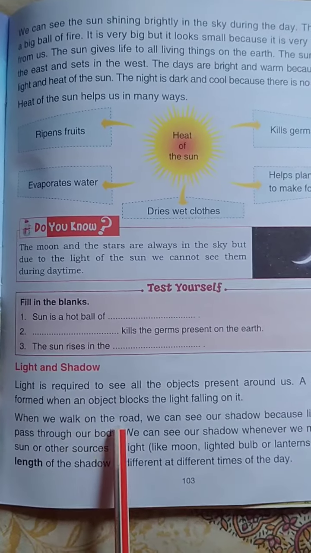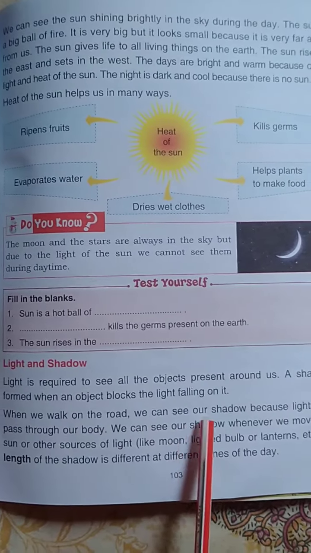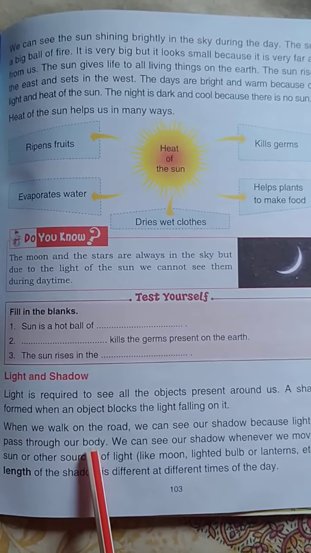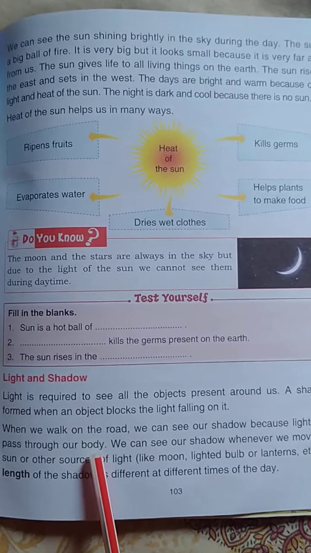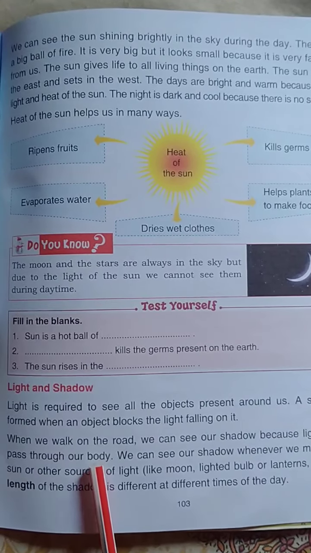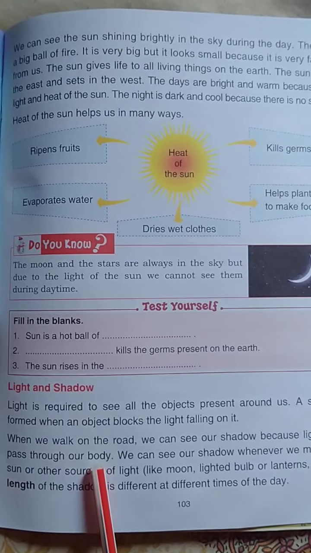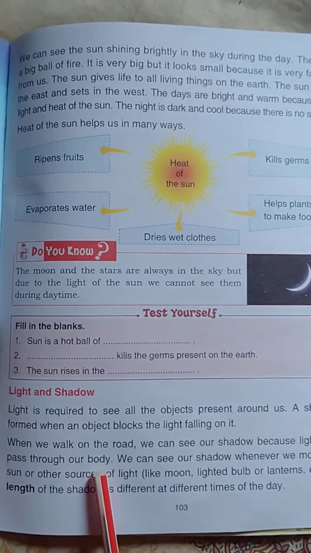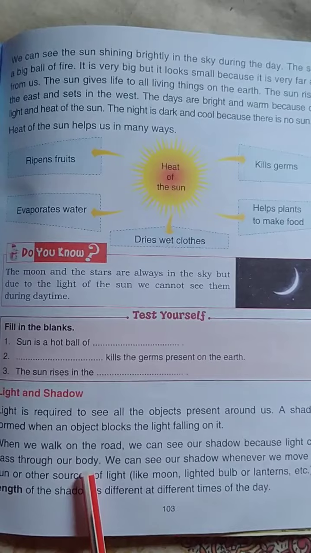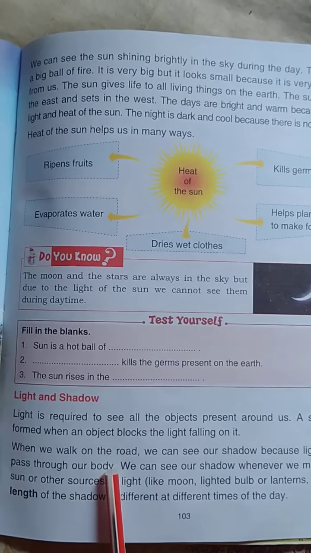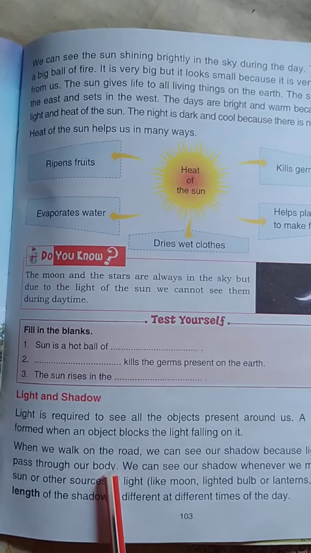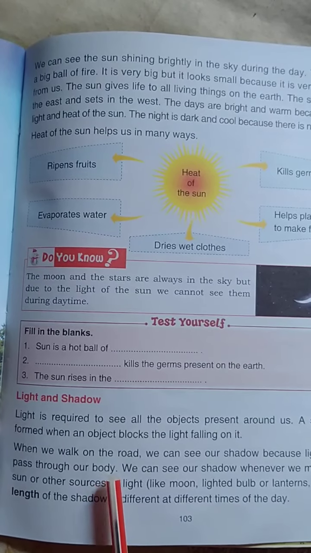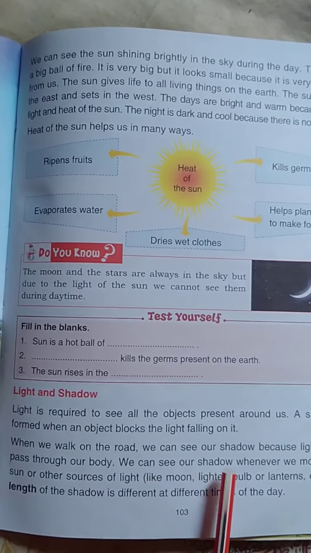When we walk on the road, we can see our shadow because light cannot pass through our body. That is one example. Yes or no? Yes.